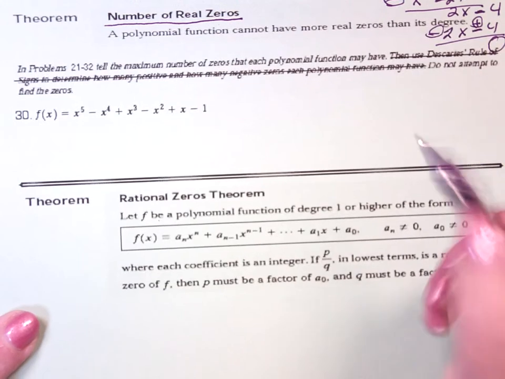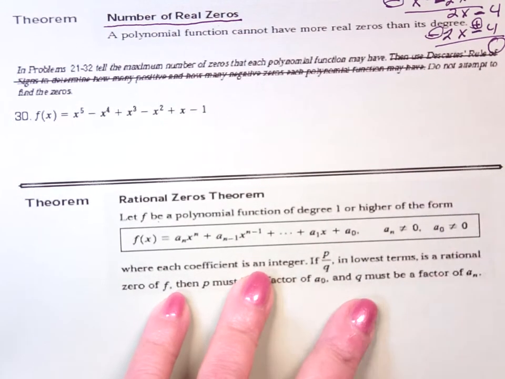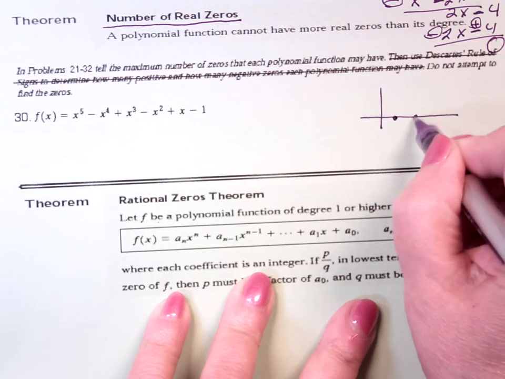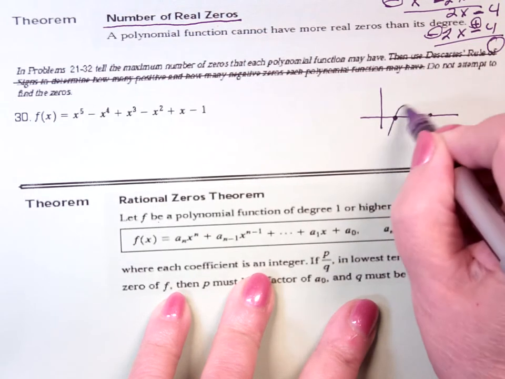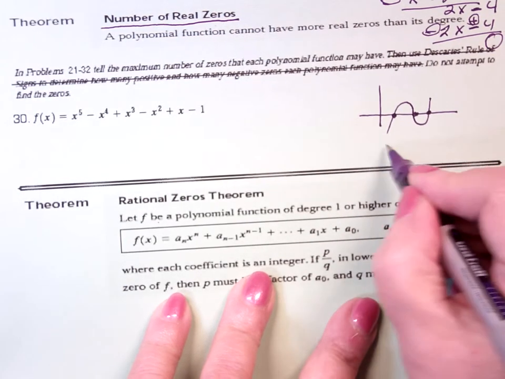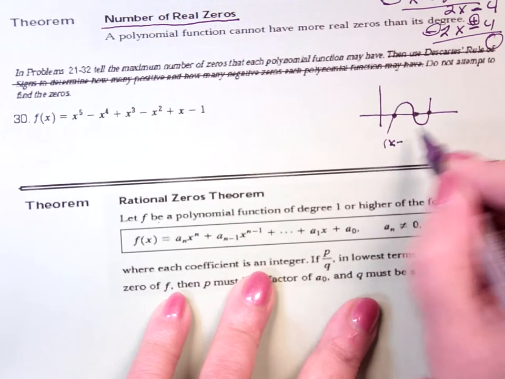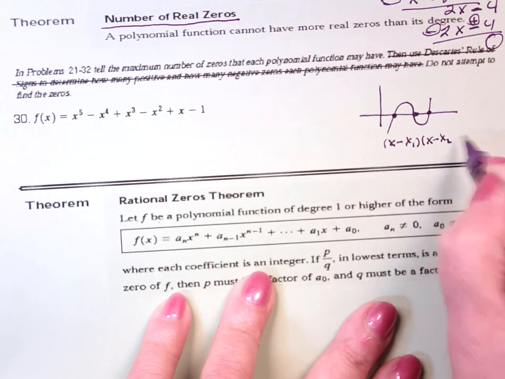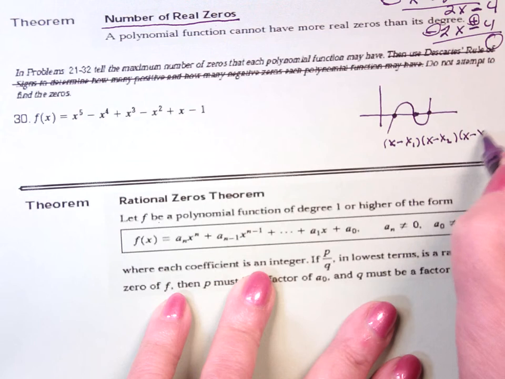And by the way, that actually should make sense, because if this guy has 3 zeros, all of multiplicity 1, I would have x minus x1 times x minus x2 times x minus x3.